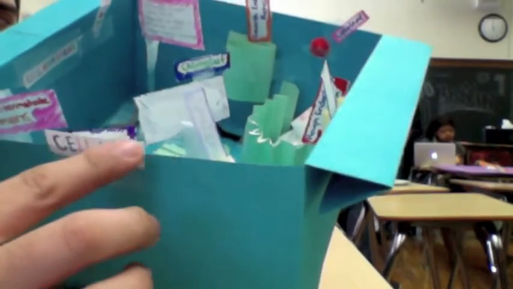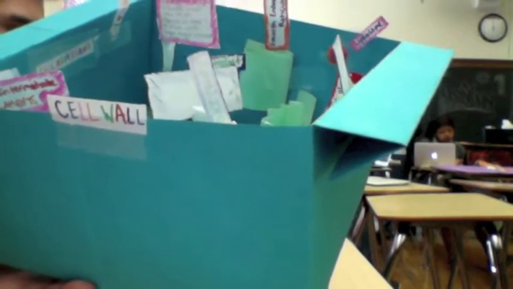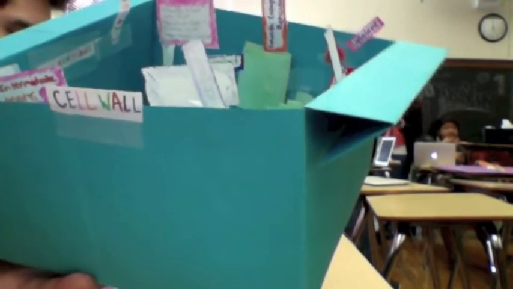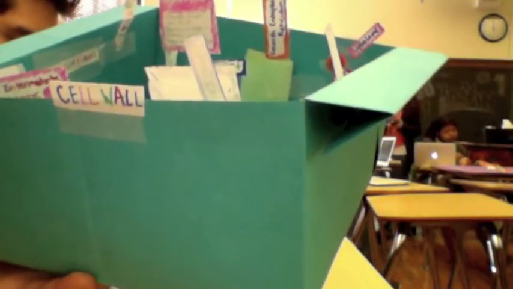And then the structure of the box is the cell wall. It's the outside of a cell. The cell wall has a rigid protective layer, and it's made out of polysaccharides, and it's in higher plant cells.